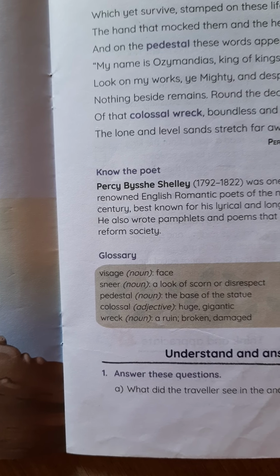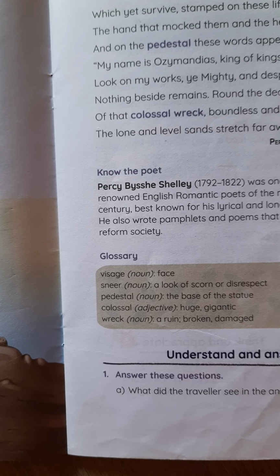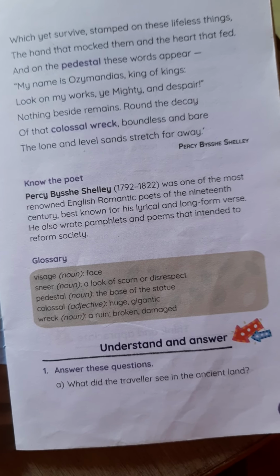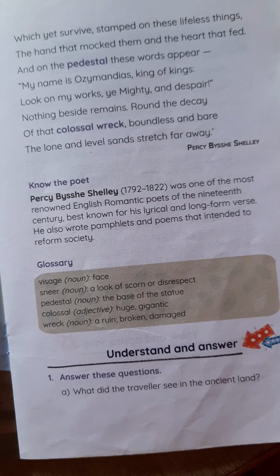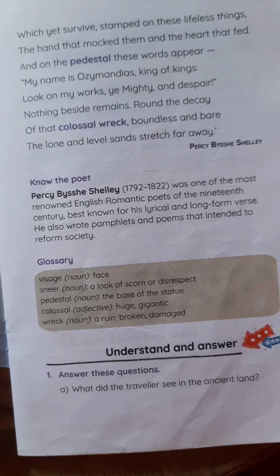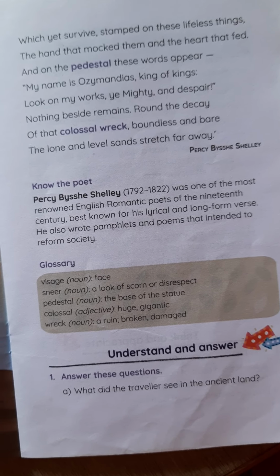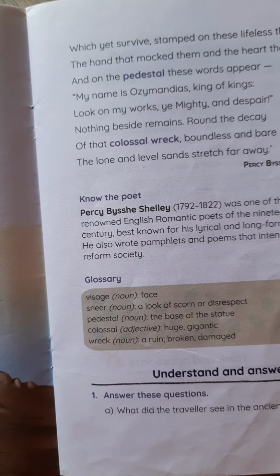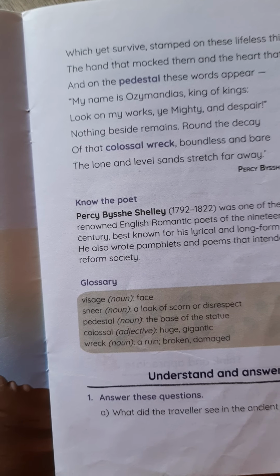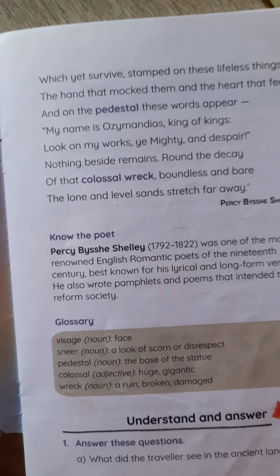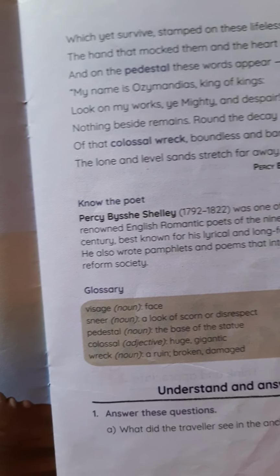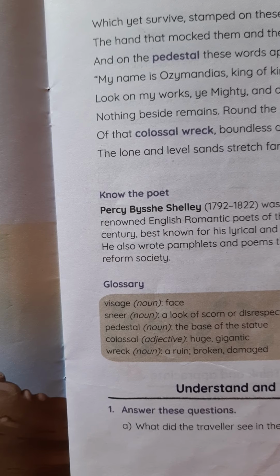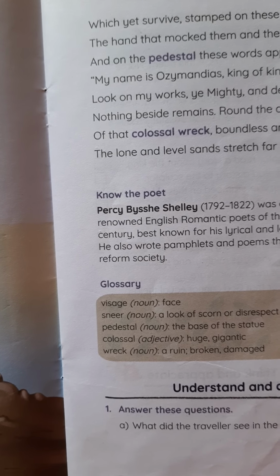By this, the king introduced himself as a king of kings, and he tells all the powerful kings in the world to look upon his works, that he had a statue, whereas the statue does not exist any longer. This is the irony that the poet is pointing out: the engraving on the platform says look upon my work, but finally the statue is lying on the sand. And this shows how proud Ozymandias was that he got such a huge statue.